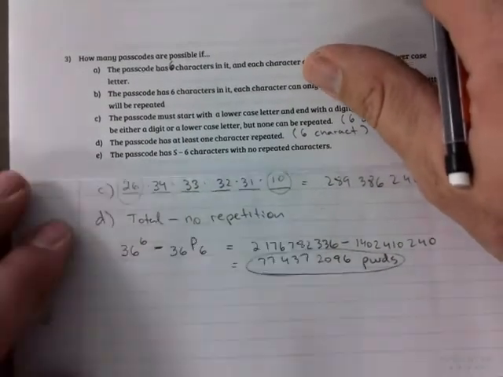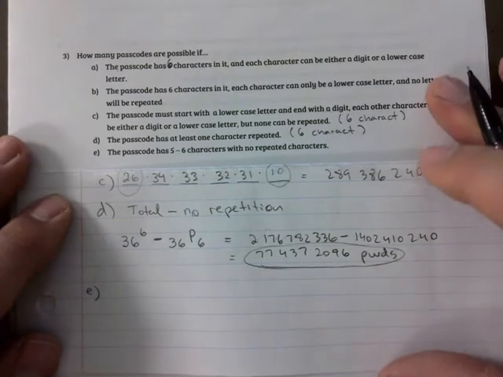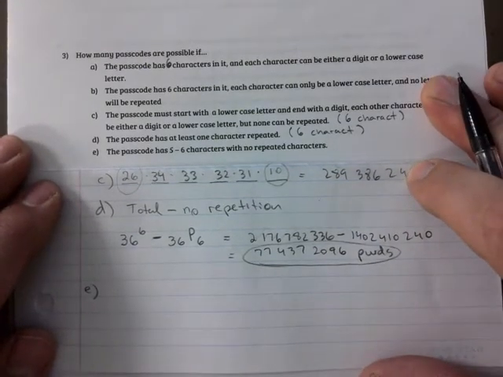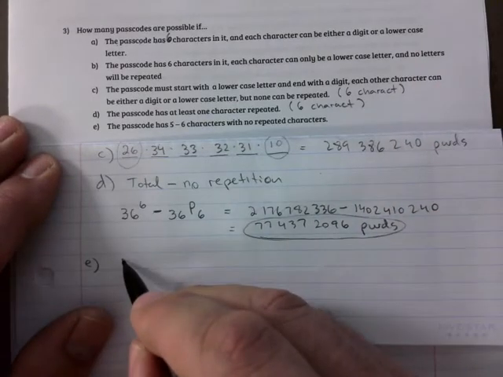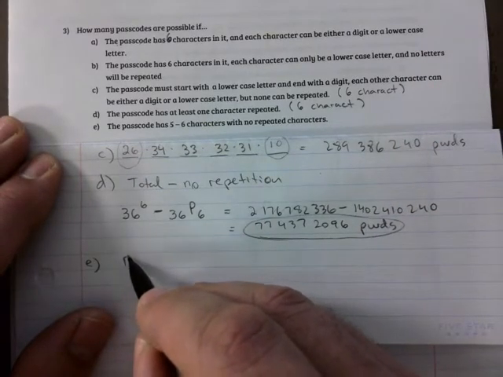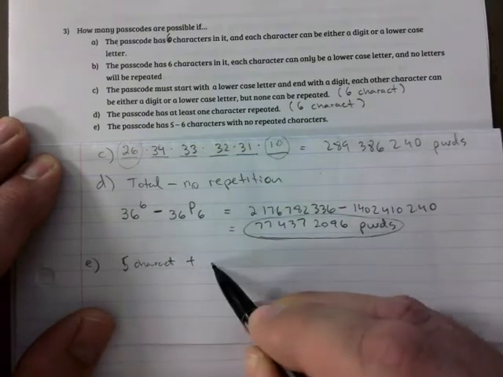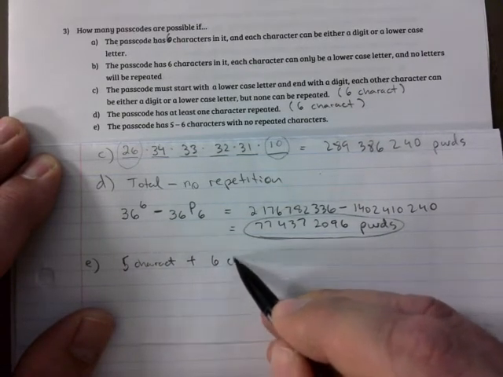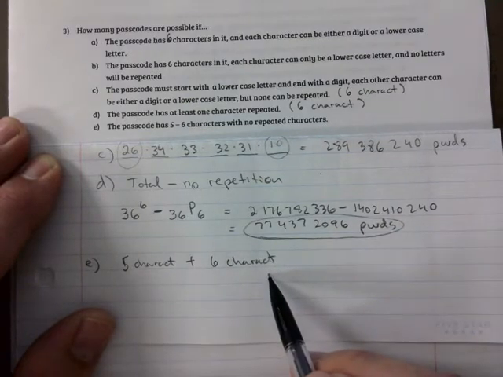And last but not least is E. What needs to happen there? Passcode has 5 to 6 characters, but they're not repeated. So that would mean you can have 5 characters or 6 characters. Right? So there's definitely cases here.